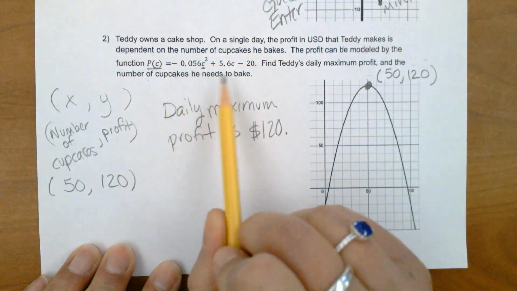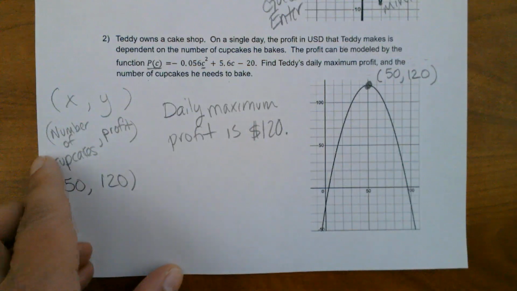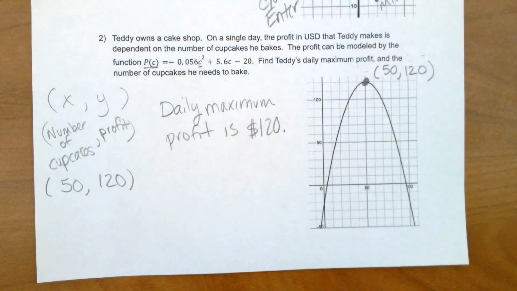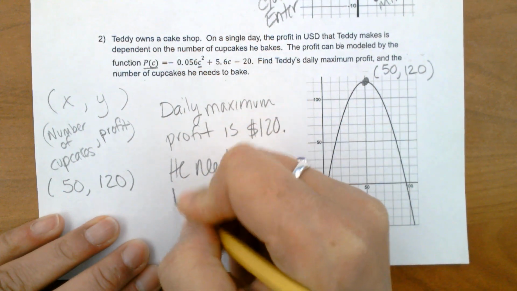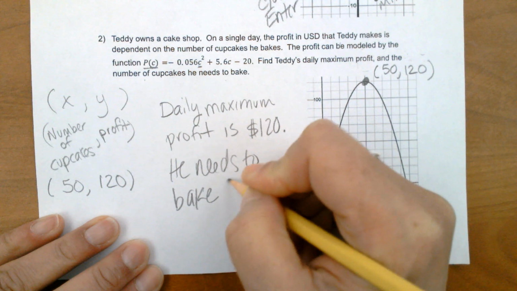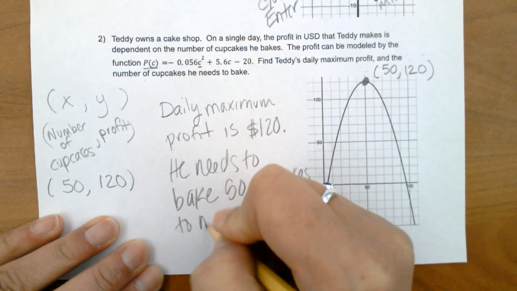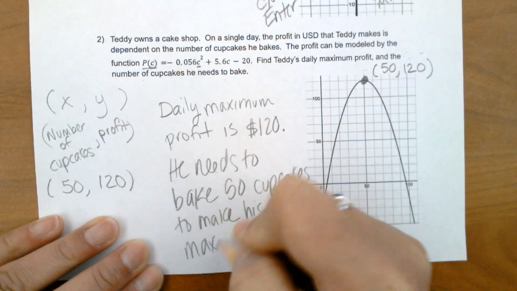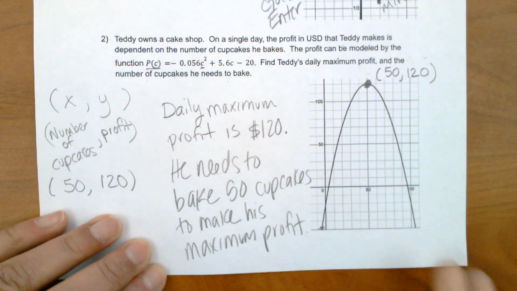And how many cupcakes? We need to find the number of cupcakes he needs to bake. So as you can see right here, the number of cupcakes that he needs to bake is 50. He needs to bake 50 cupcakes to make his maximum profit. So there you go.